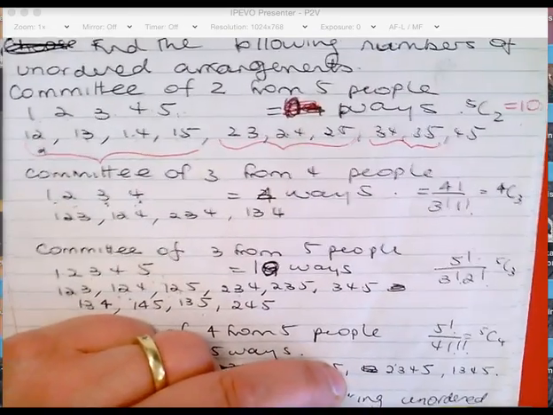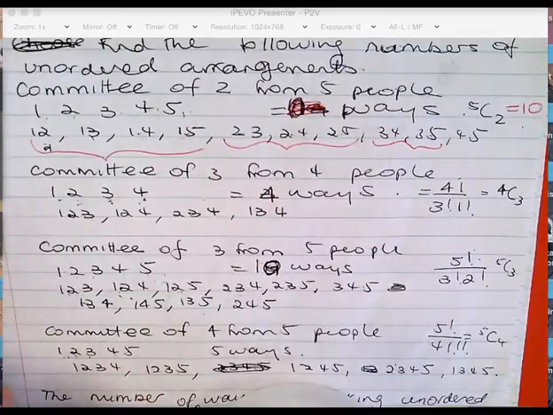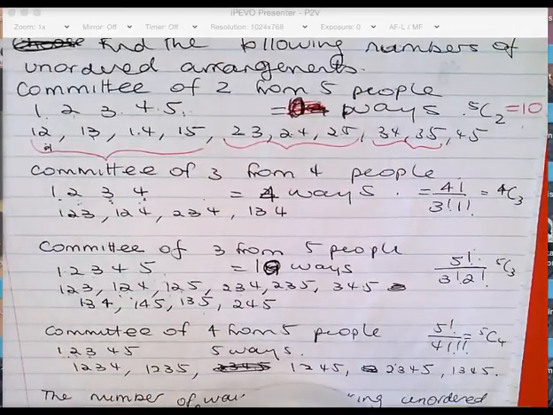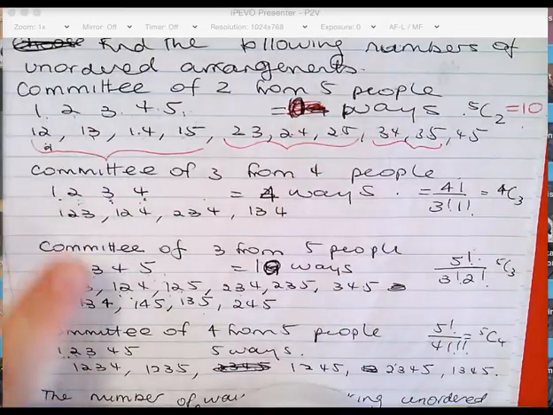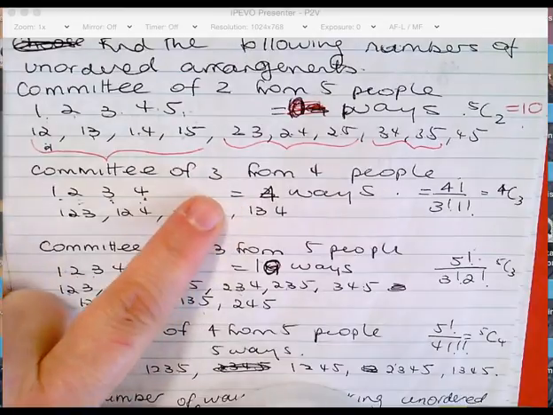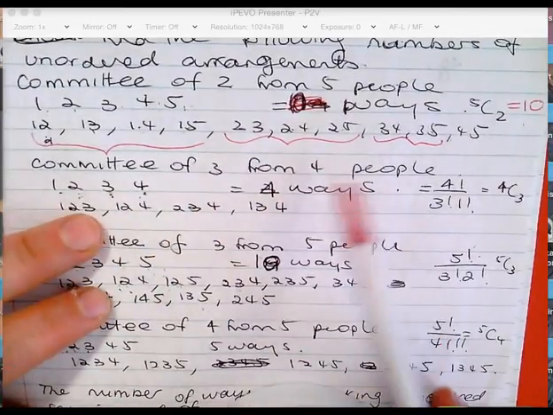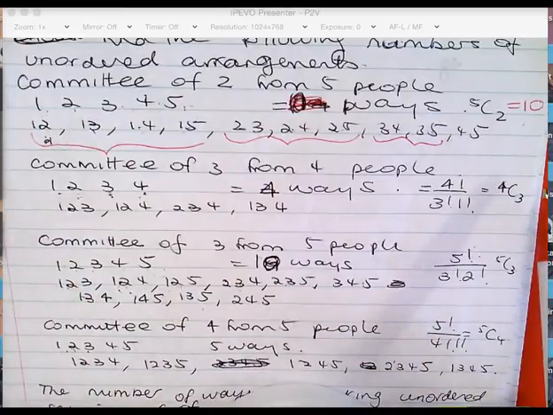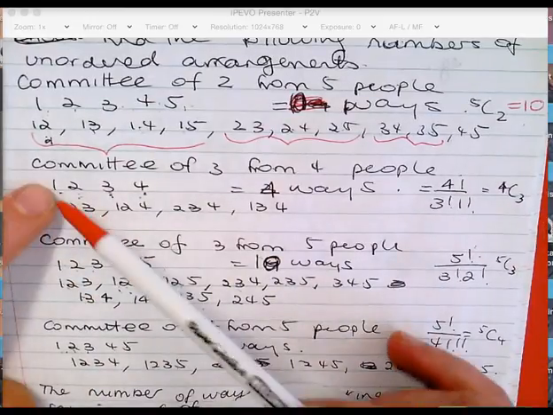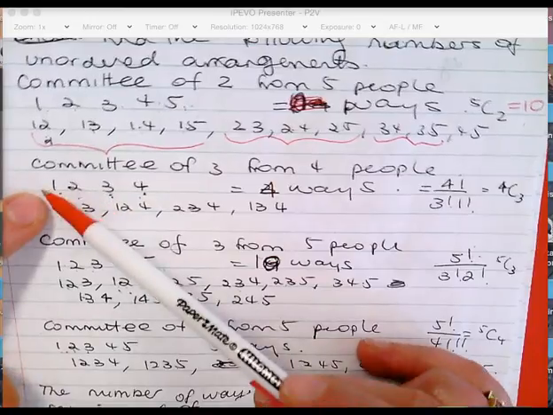It's the C button. If you think you're just choosing and not ordering people, it's just C for choose. Use the choose button. If you want a committee of 3 people from 4 people, I've got people 1, 2, 3, 4.